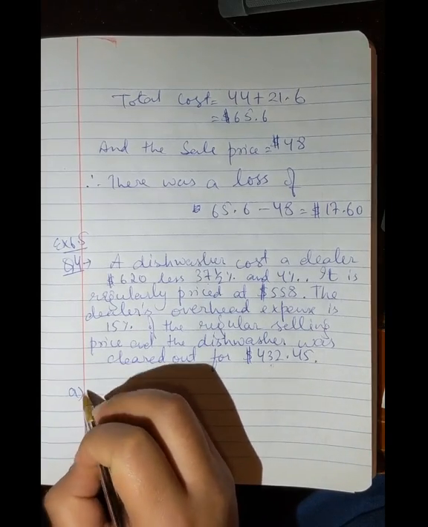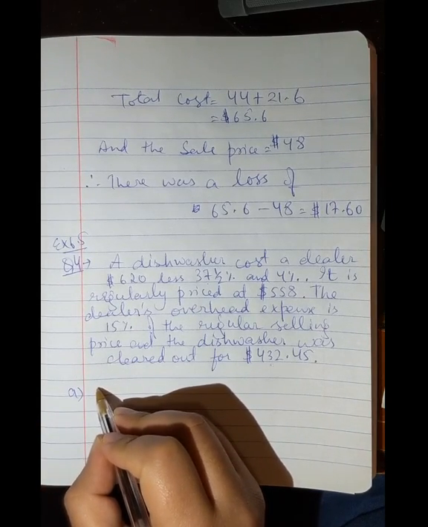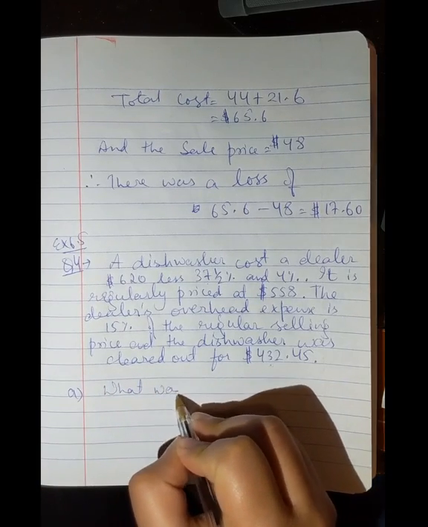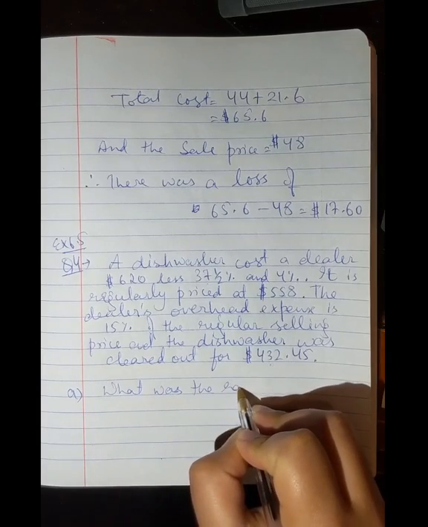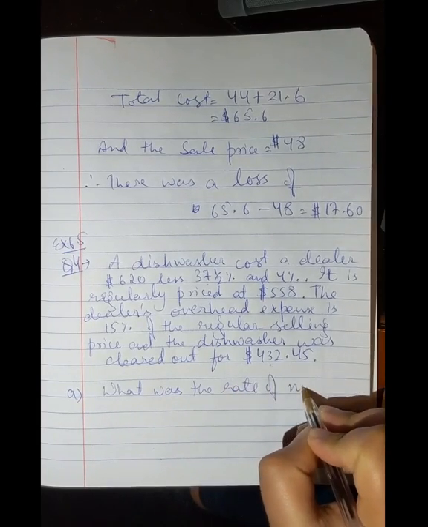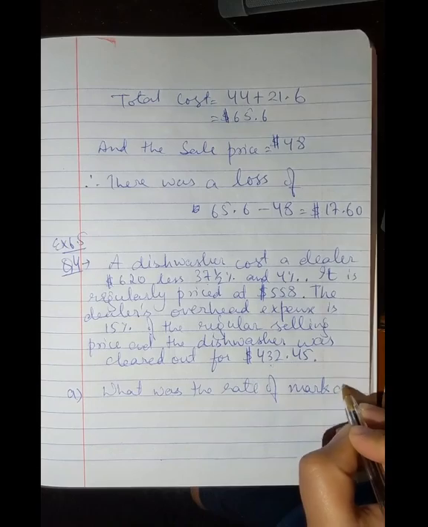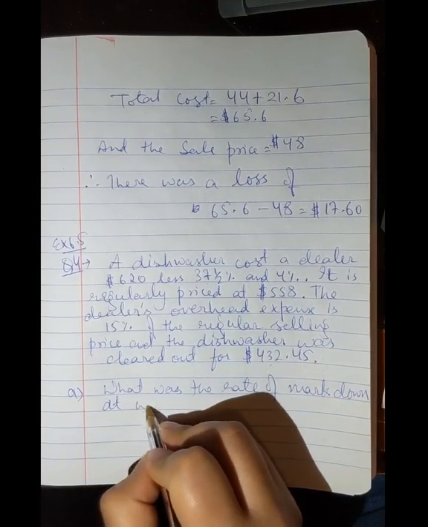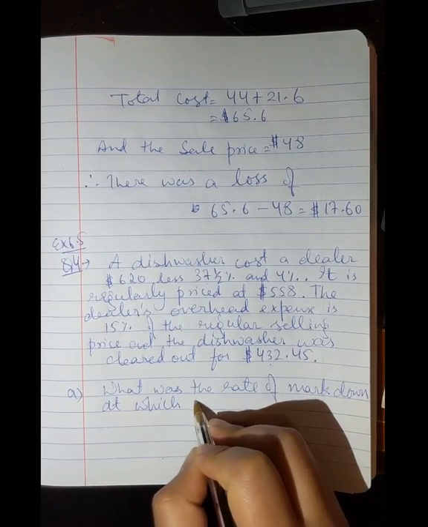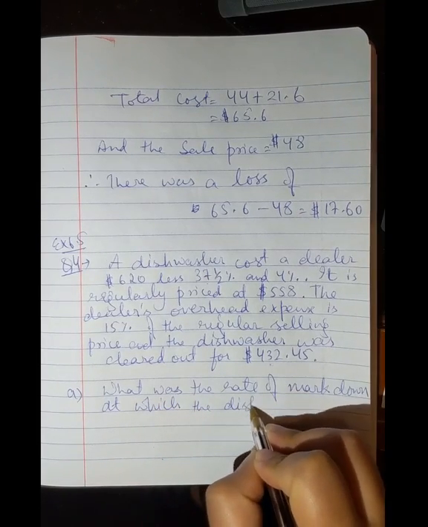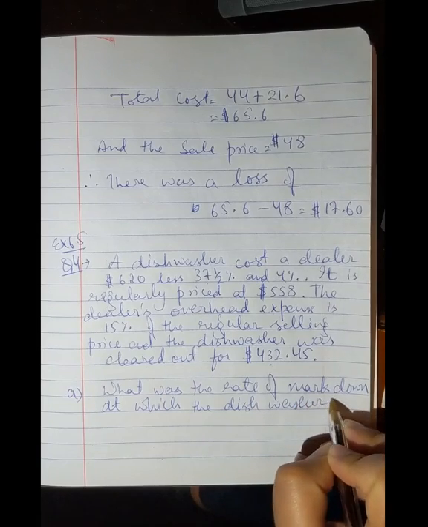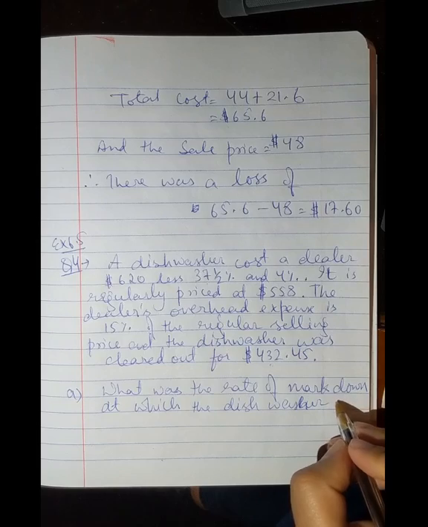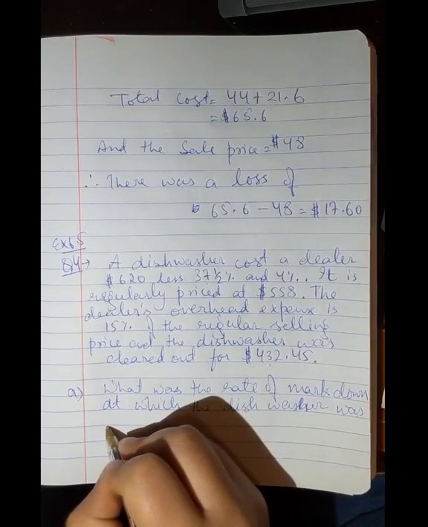First question. We have 4 parts in this question. First one: what was the rate of markdown at which the dishwasher was sold?